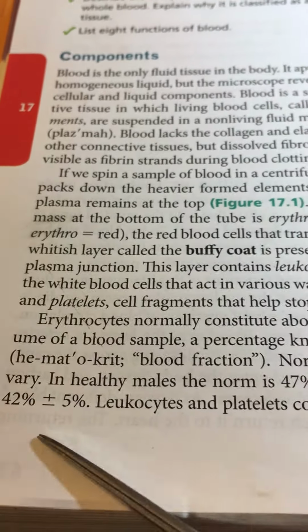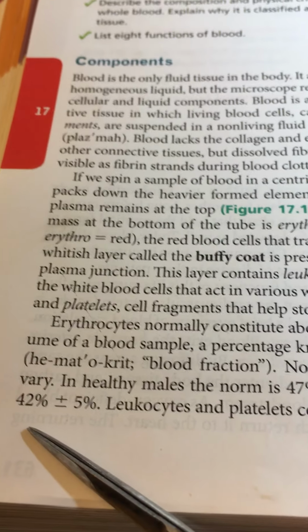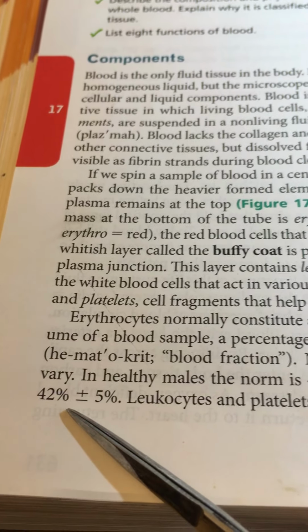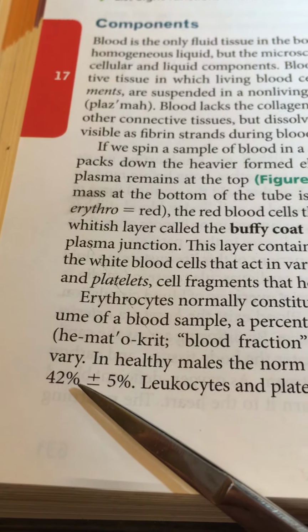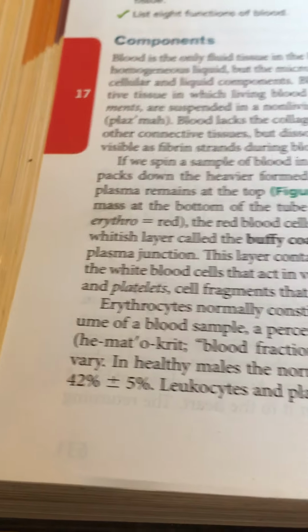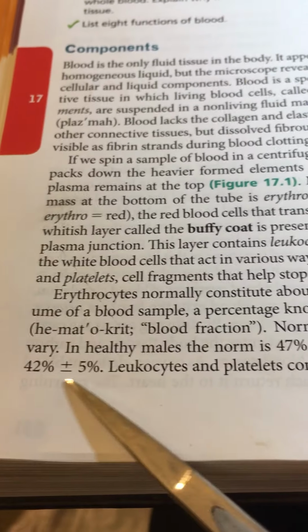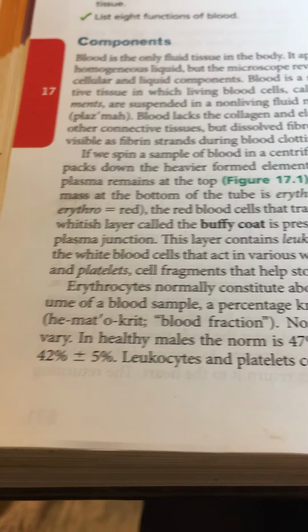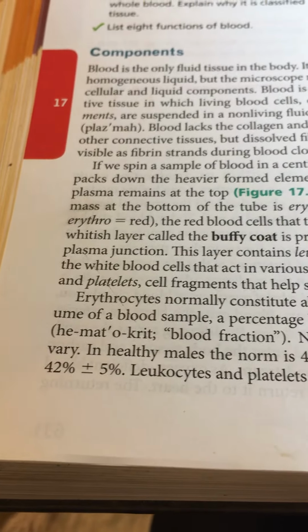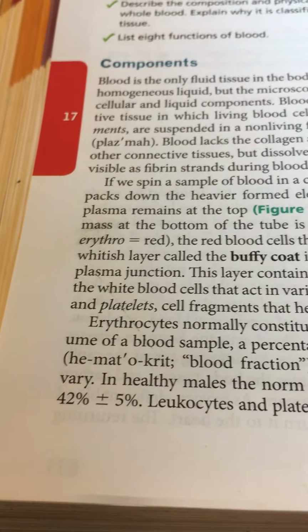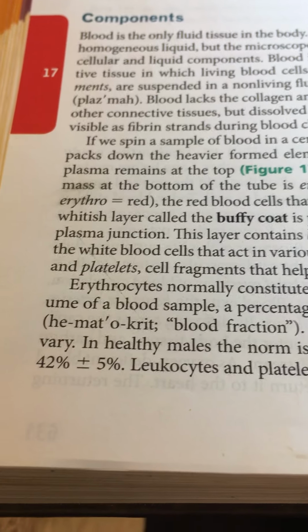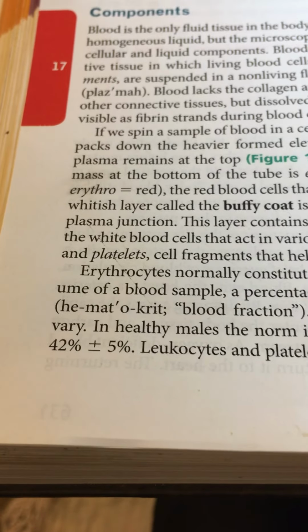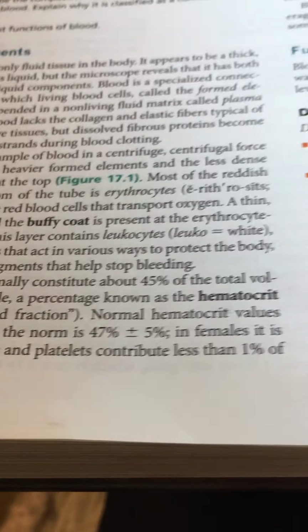This is supposedly the female range, and I've seen ranges where I was tested for 37, 38, and the newly minted docs of the time were a little concerned, and I went to my hematology professor way back in the 60s and 70s at that time, and he indicated, no, you're fine.